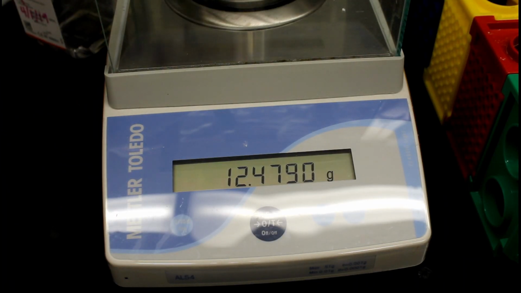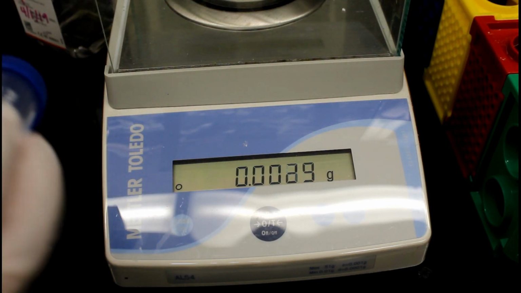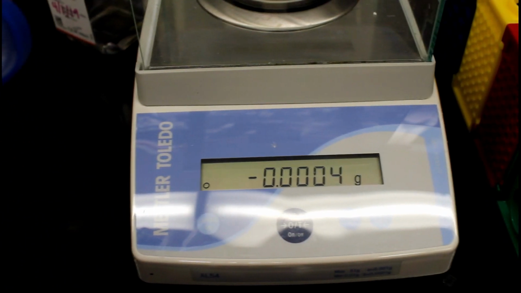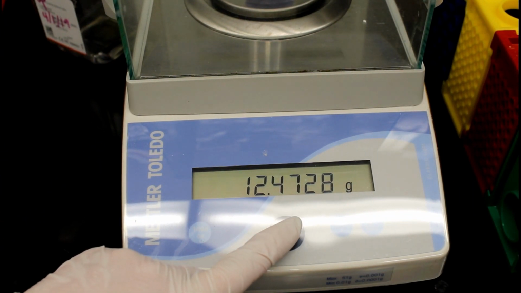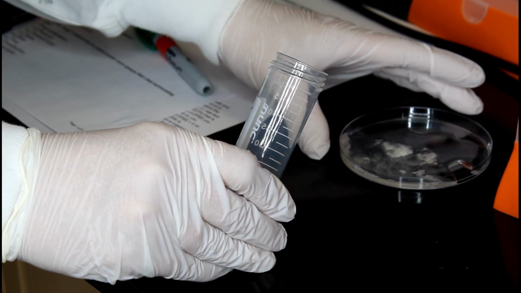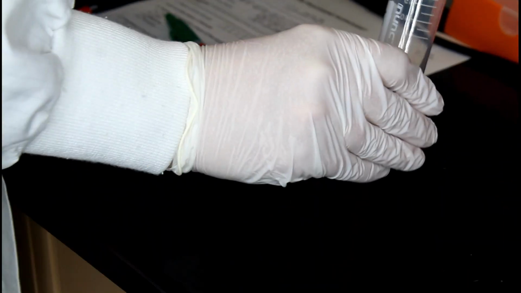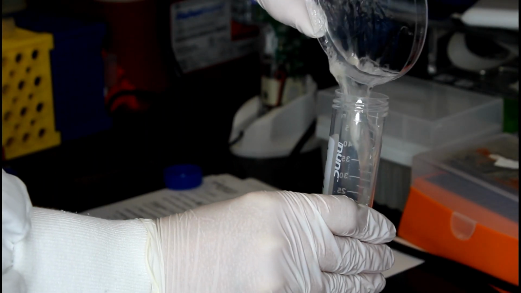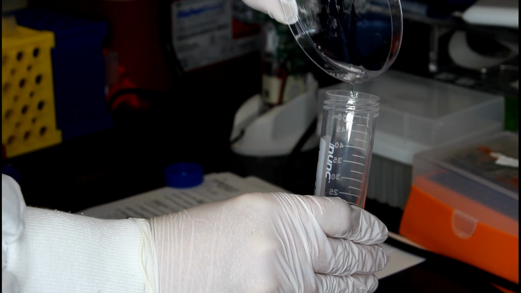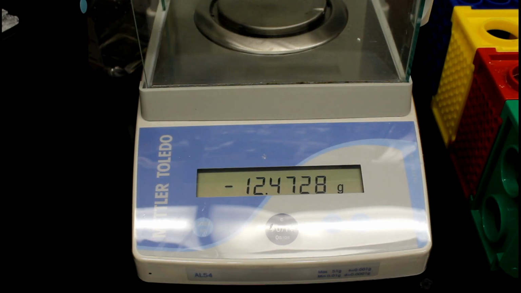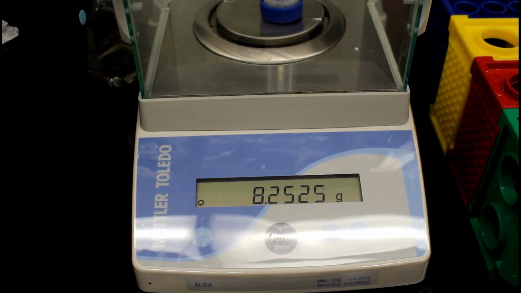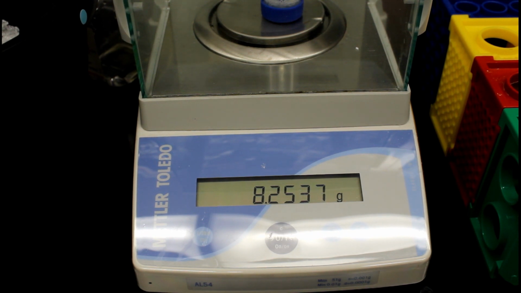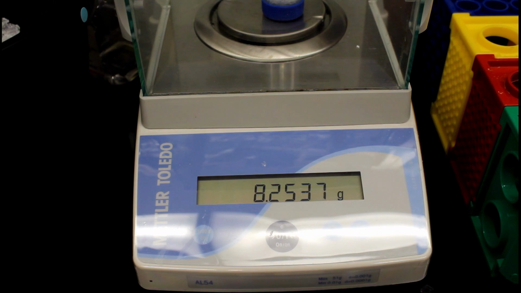Weigh an empty 50 ml tube with its lid and record the weight on the tube. Zero the balance or the scale. Next, pour the entire sample into the 50 ml test tube. Measure the weight of the sample on your scale. Once you determine the weight, put the sample back in the ice bucket.